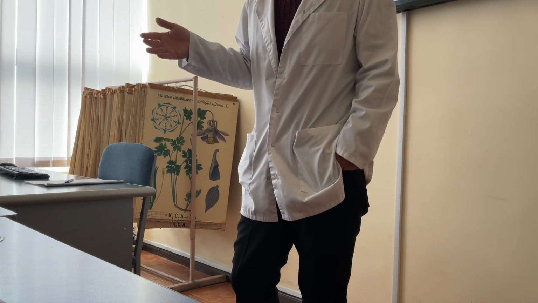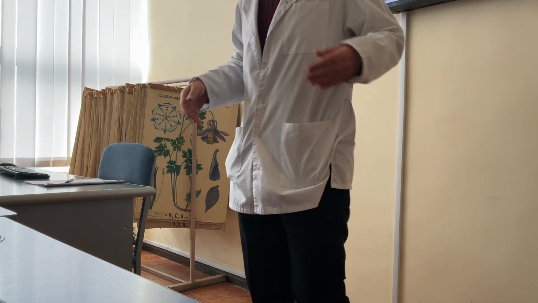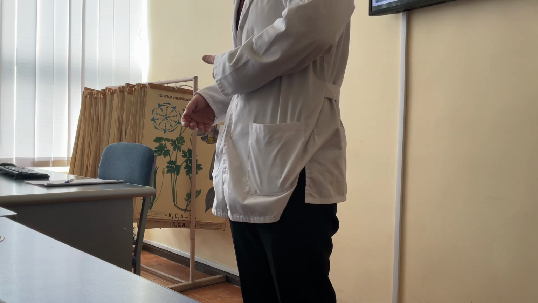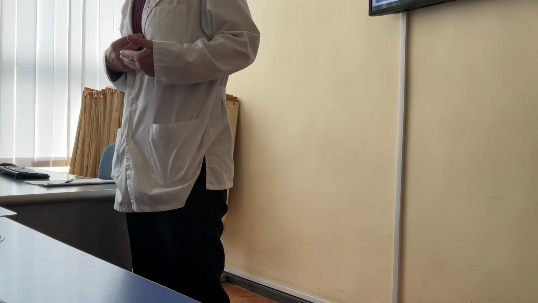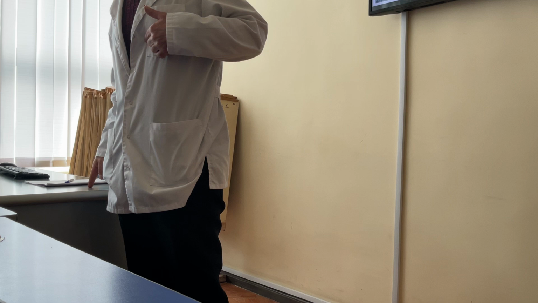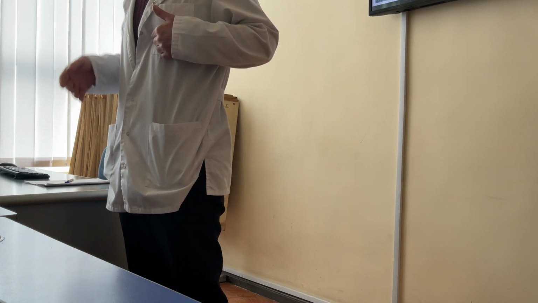Let's say I understand where my stomach is located. By the way, the stomach is directed from up to down and from left to right. What does it mean? If you draw the midline of your body, the upper orifice of the stomach, which is called the cardial, will be left of your midline.